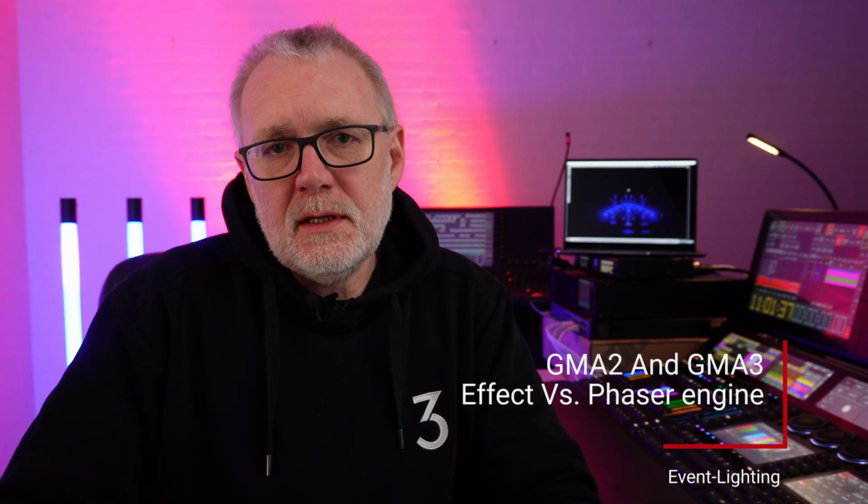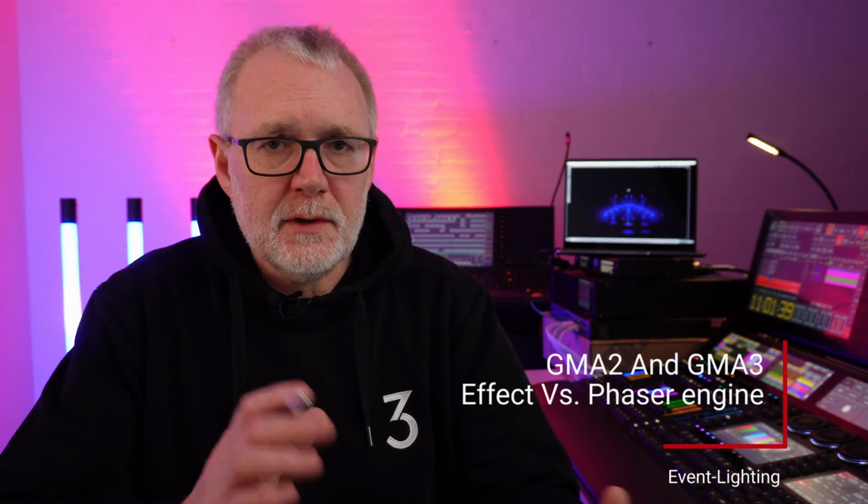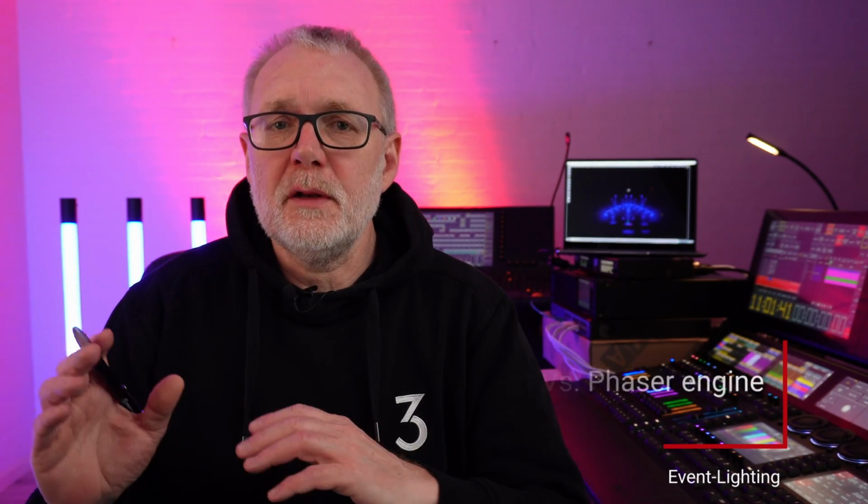So that's another cool thing about switching from GrandMA2 to GrandMA3. If you are a Mac user, you can use the OnPC straight out of the box on a Mac. Switching to the effects engine on GrandMA2 and the phaser engine on GrandMA3, there's a small difference.